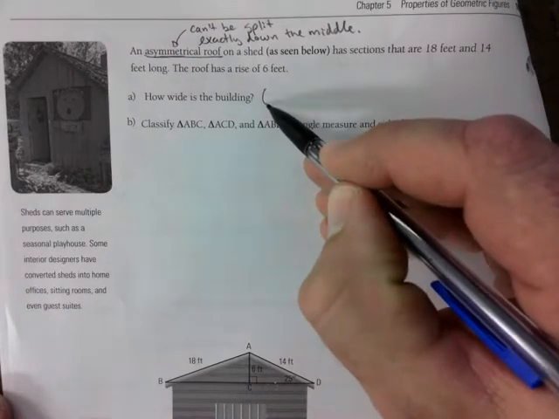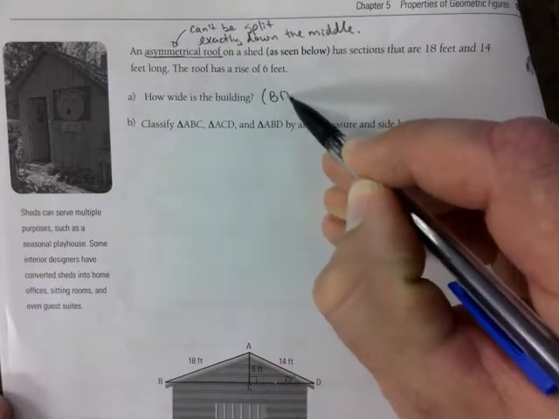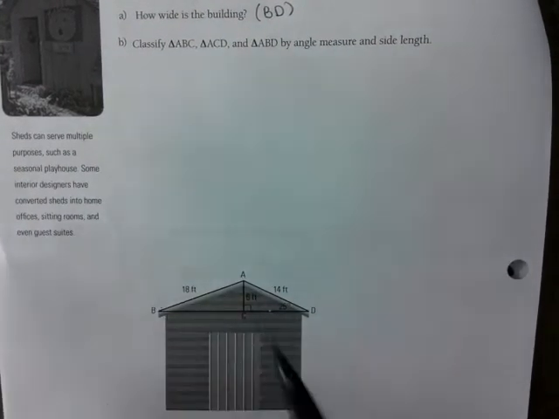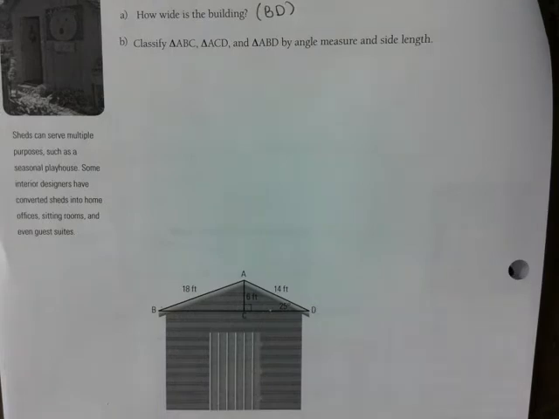How wide is the building? The roof has a rise of 6, I guess that should also be added. How wide is the building? So it's basically asking you BD, right? If you look at the shed down here, from point B to D, if we knew that whole distance across, then we're good to go.